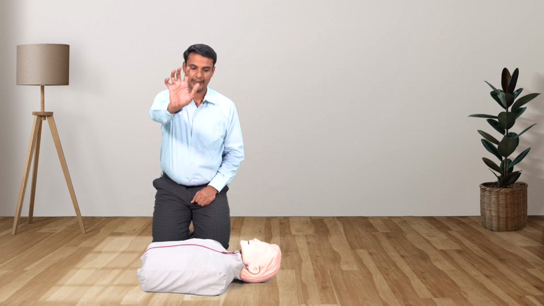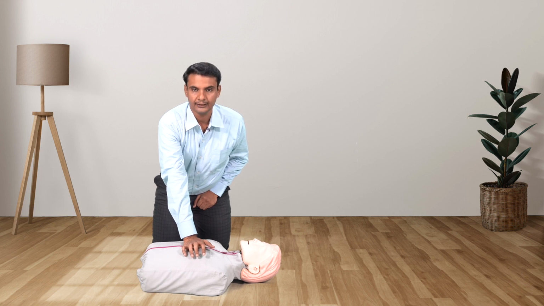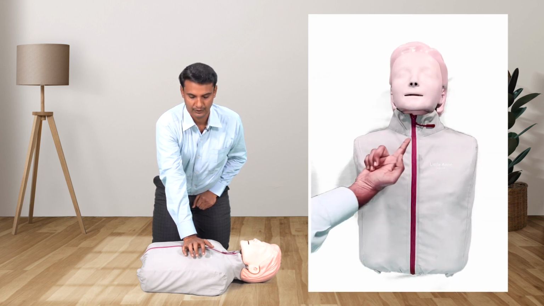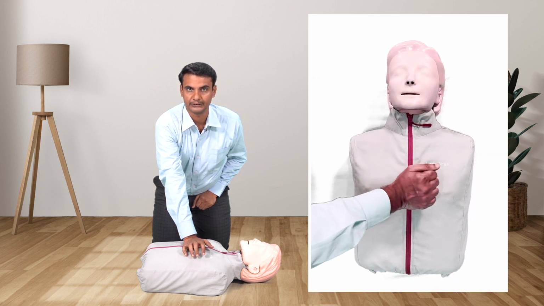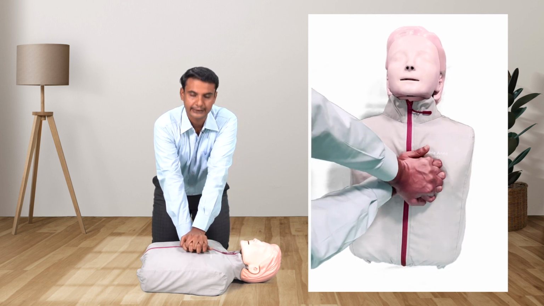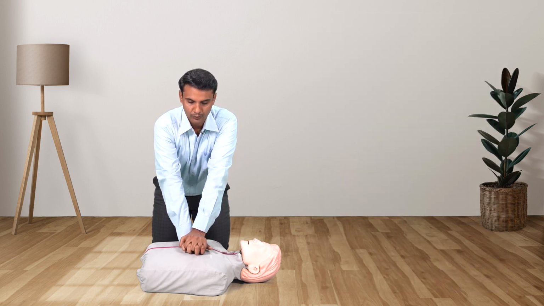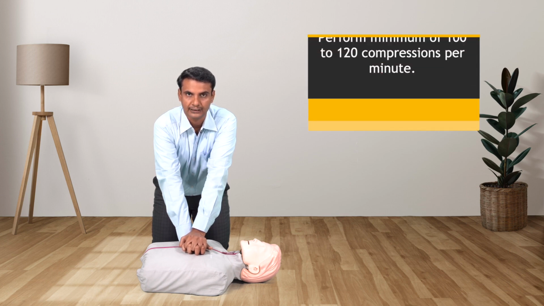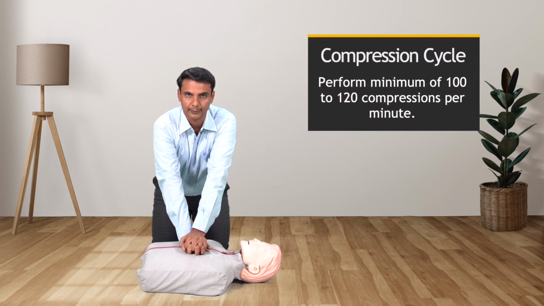Take your dominant right hand, place it on the center of the chest on the sternal bone, which is in the center of the two nipples. Take your other hand and place it on the dominant hand and interlace your fingers. Now, push hard and push fast, at least 100 to 120 compressions per minute, like this.